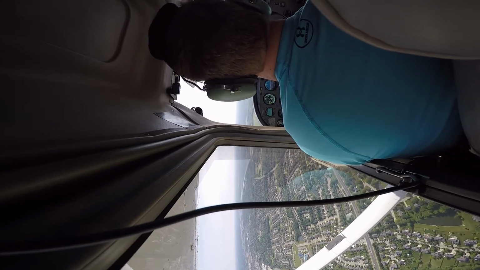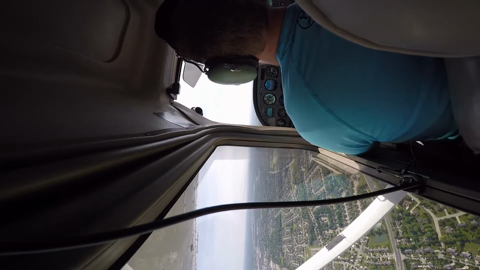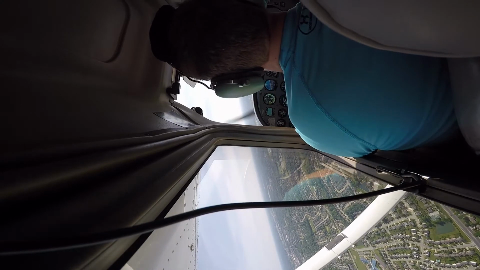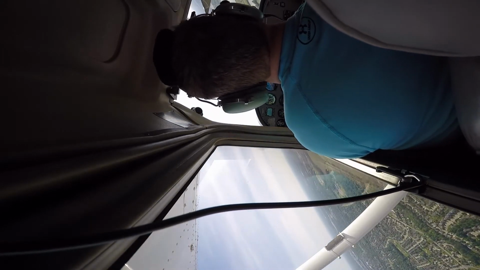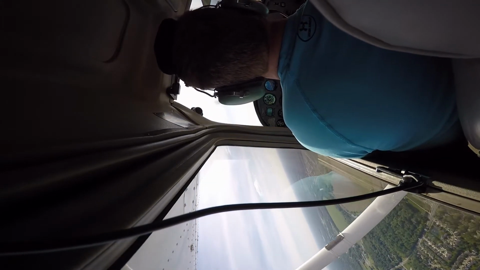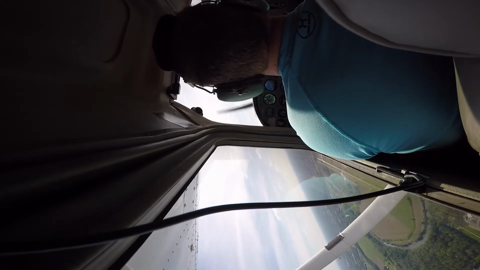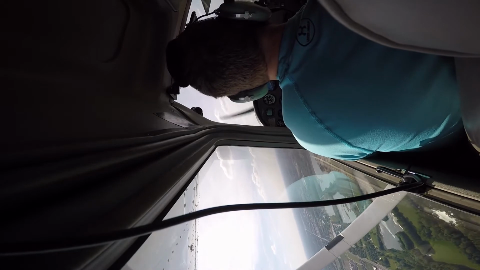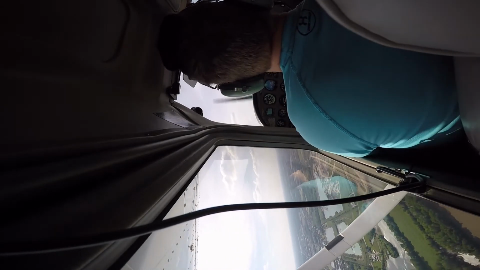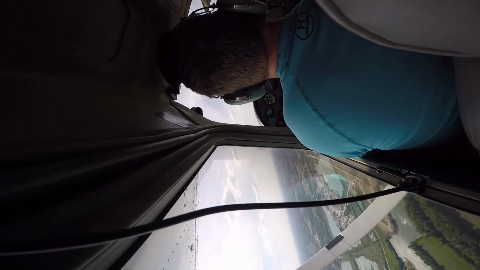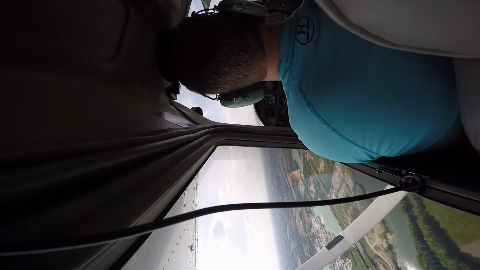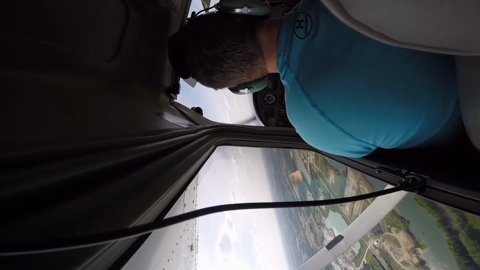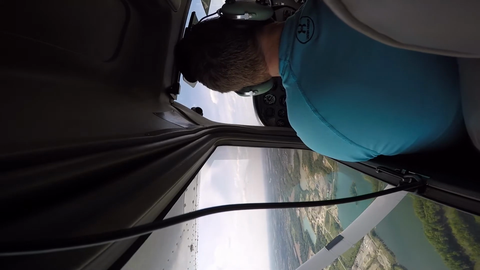Alright, let's go ahead and correct this. Go back around, do it again. You know why we kind of went off this side? Because we weren't using the crosswind correction there too. So you'll have to use a little bit of that aileron into the wind to keep going straight. Let's do that again. Let's wing it on around. Climb up a little bit to about 2,700 or so.